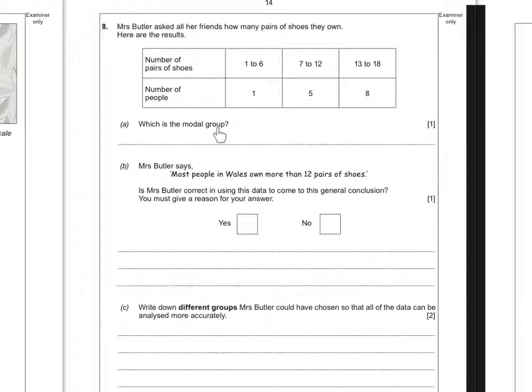So modal referring to the mode, so which is the most common bracket people answered in? Well, it's not going to be these frequencies here. It's got to be one of these groups. So as you can see, 8 has more people in this category than in the other categories, so the group 13 to 18 is the modal group. So I'm going to write 13 to 18 just as it's written in the question.